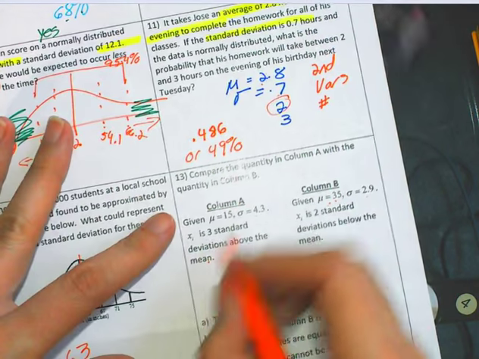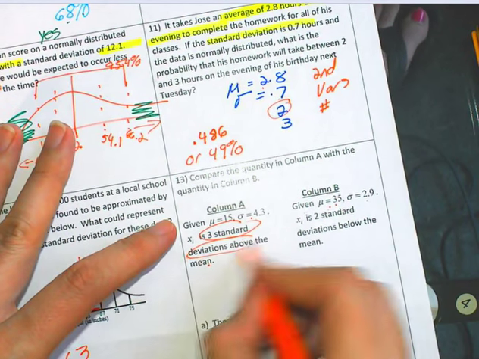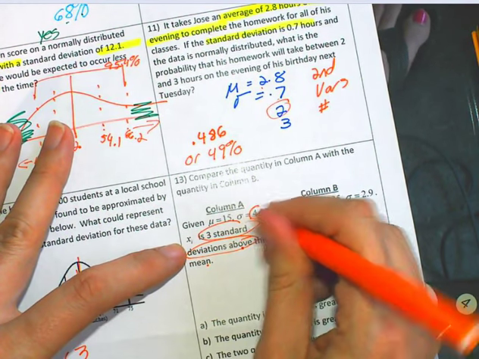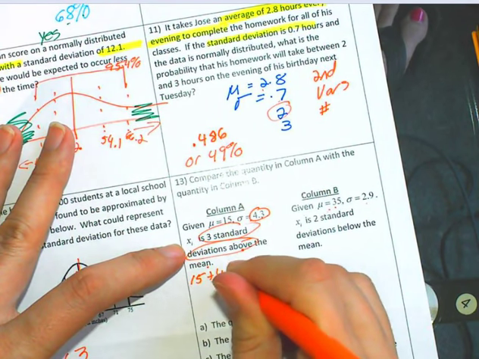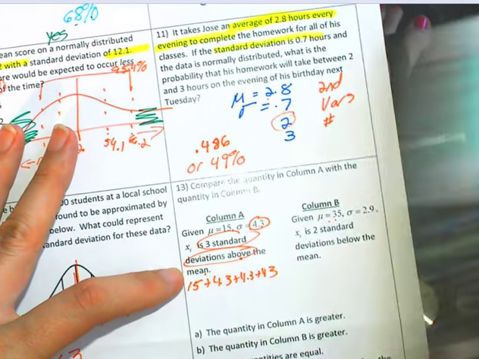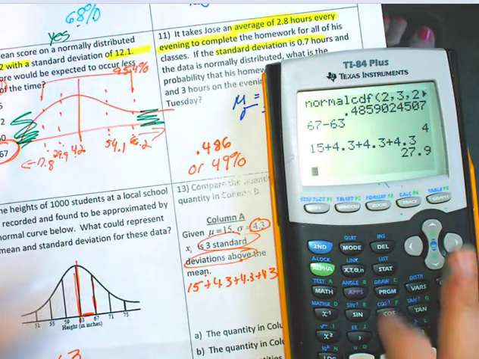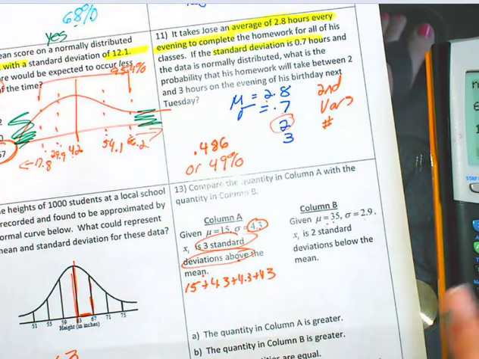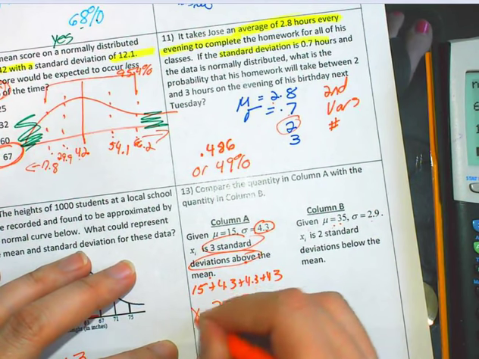All right, so we know the mean is 15, and it says 3 standard deviations above the mean, which means I'm going to add 3 standard deviations. So 15 plus 4.3 plus 4.3 plus 4.3, because it's 3 standard deviations. That gives me 27.9. So this data point is 27.9.